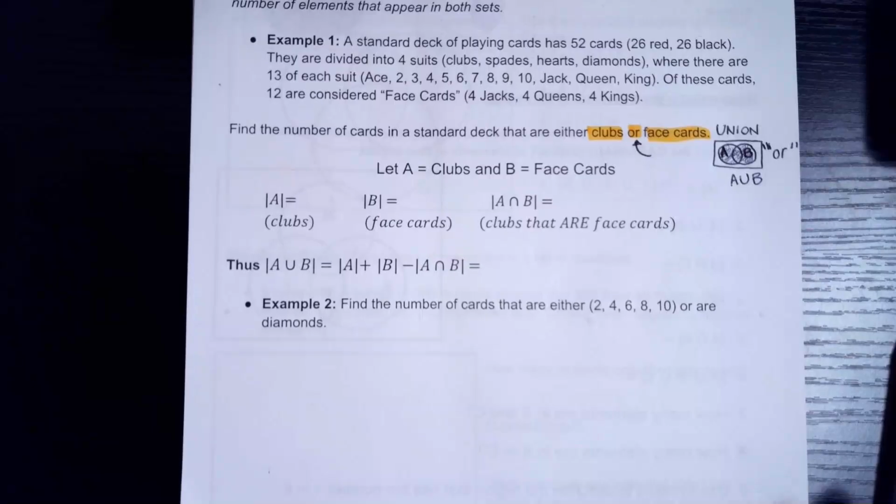So pretend that I've got a deck of cards in my hand, and I come right here in front of Stephen, and I say, draw a card. You will win a piece of candy if you draw a club or a face card. So what could he draw that would help him win? Any club would do. Any face card would do.